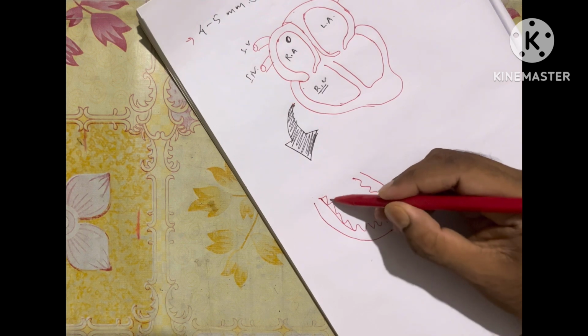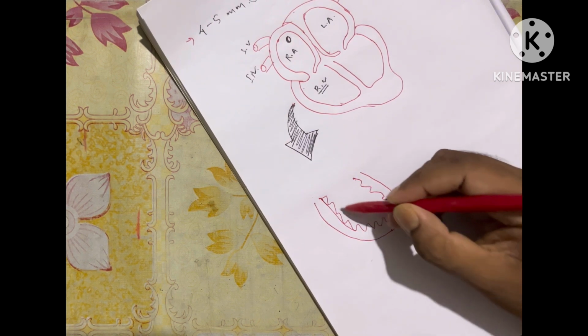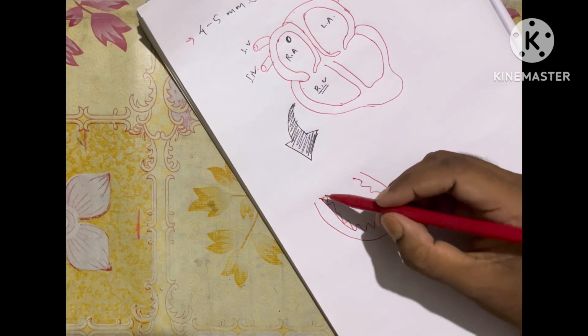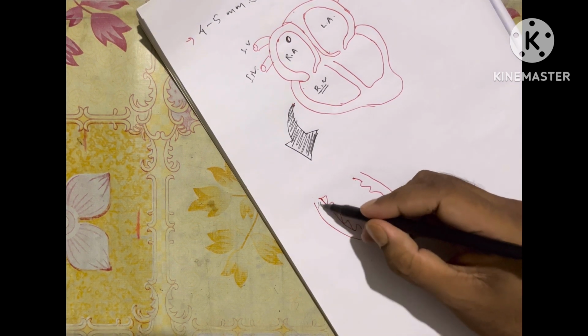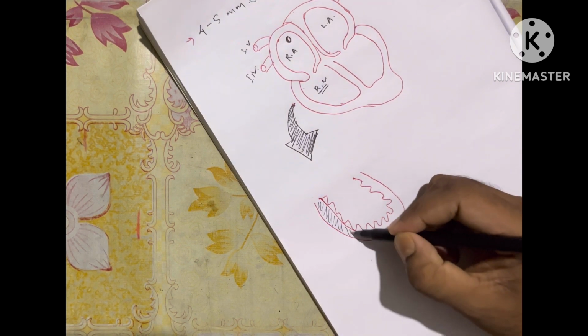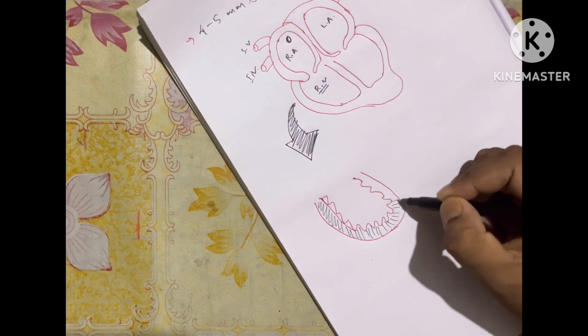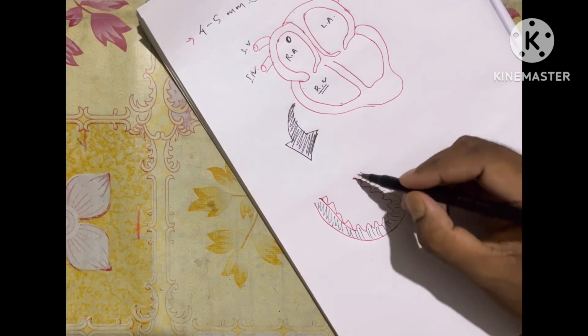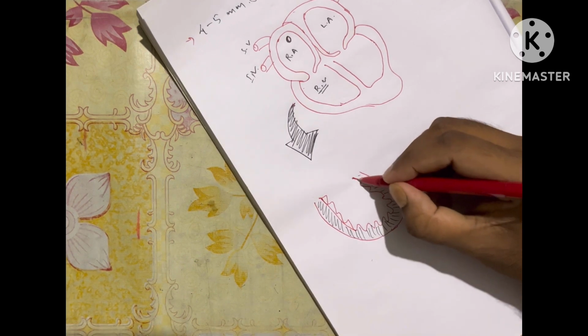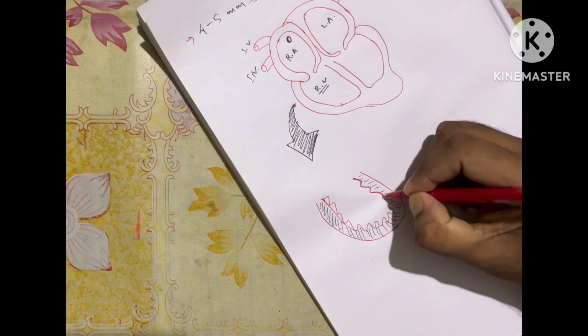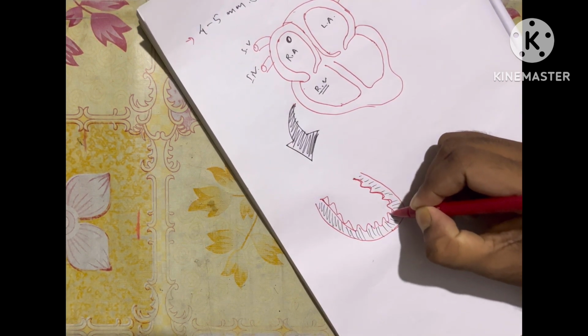This is nothing but the endocardium. This is the endocardium. We know this is the myocardium. This is myocardium, and this is the endocardium. This is a thin layer of endocardium.